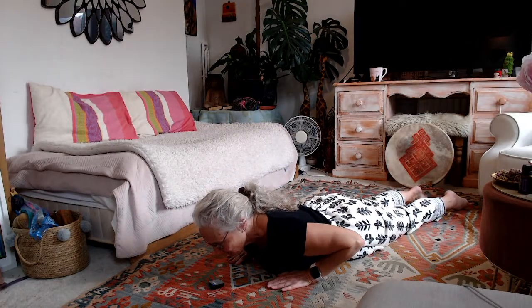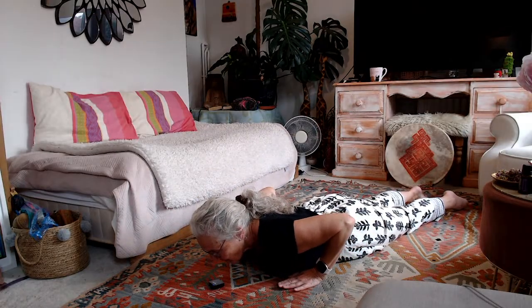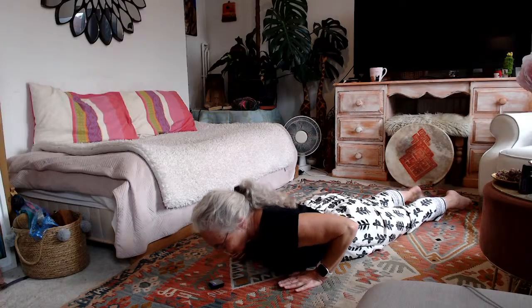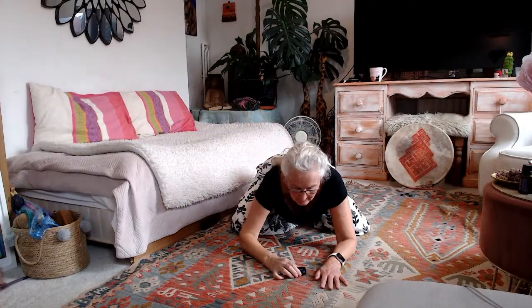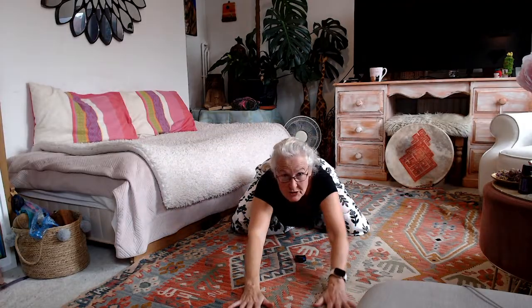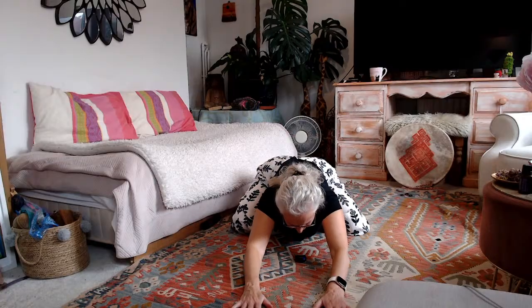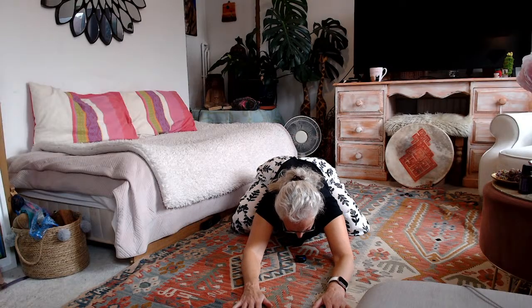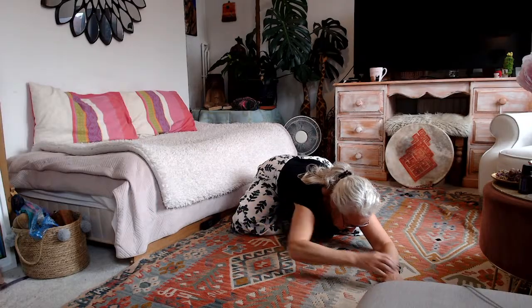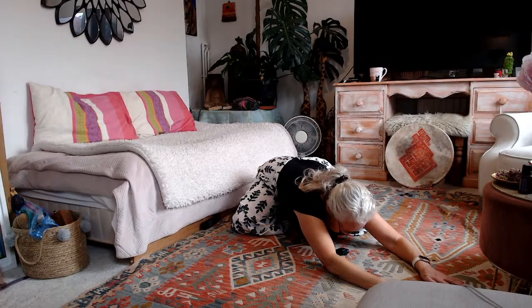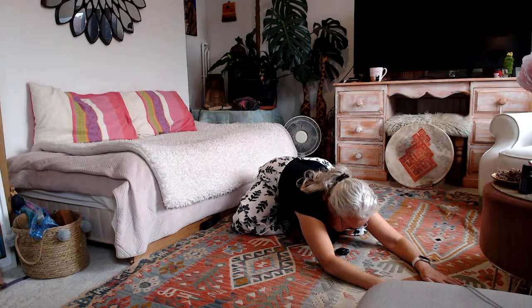And then if you can push yourself up and go into a wide-legged child pose. I'm going to face the camera as we do this. So you've got your knees just as wide as you can. Your arms are stretching forward and you're bringing your belly, your chest towards the floor, and then you creep your hands round one side. So you're stretching down the side of your body.